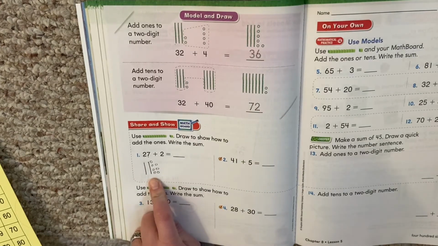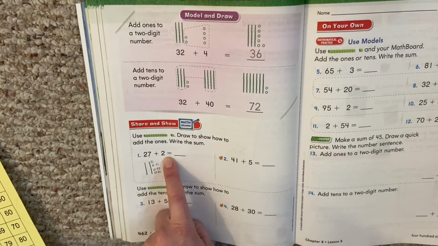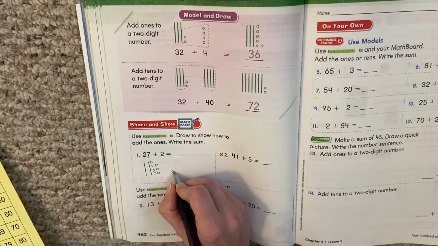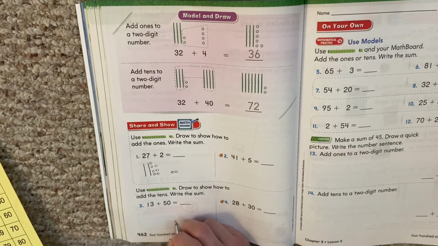And you're drawing your 27. 2 tens, 7 ones. Look at the next number. 2. That's only ones, right? So here's our 2. Draw your 2 circles for the number 2. What does it equal all together?